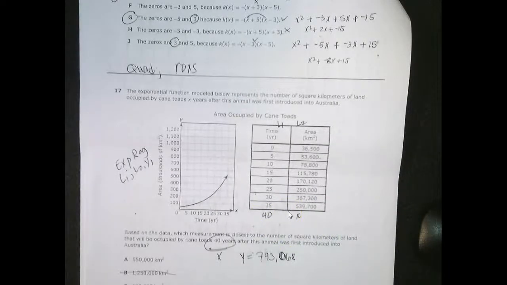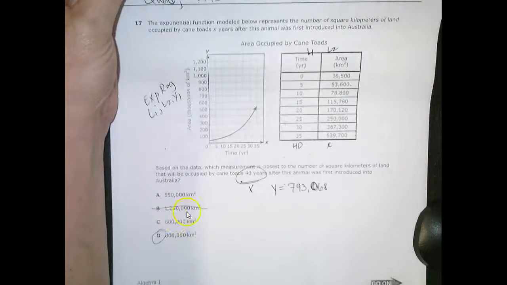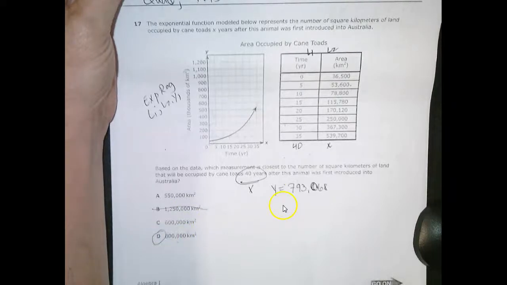Pretty simple. If you look at your answer choices, why you'd pick B, I have no idea. Everybody's got one common, you picked the one with 3. Are we playing special today? The answer was like 793,068 or something like that, and 800,000 is the correct answer, D.